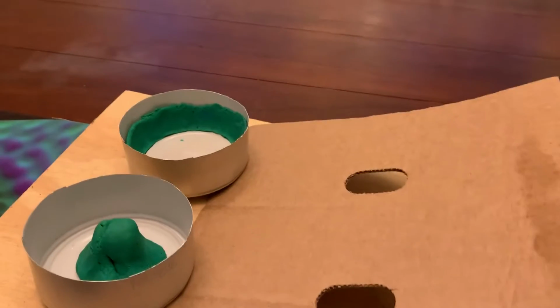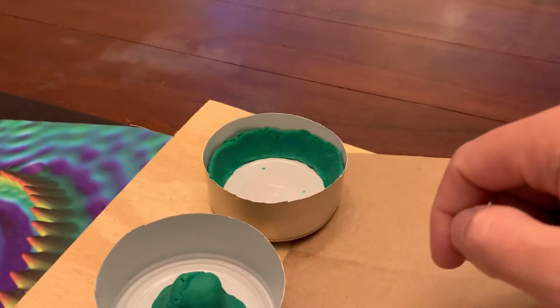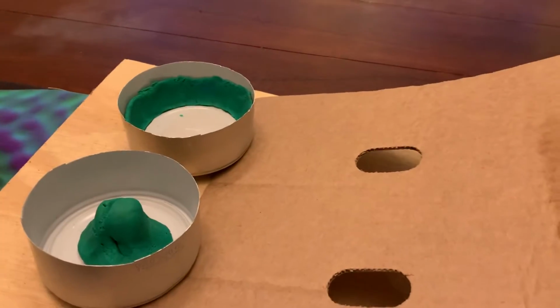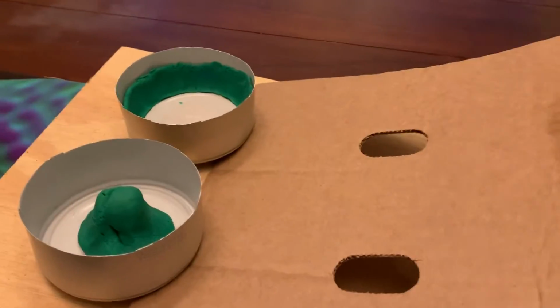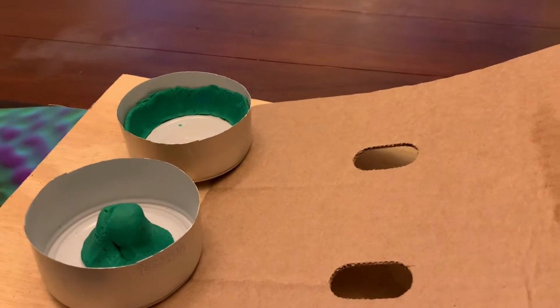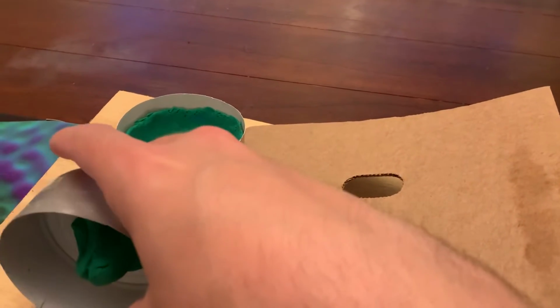Anyways, what we're gonna do is we're gonna race them. So this one, all the Play-Doh is on the outside edge. This one, the Play-Doh is in the center. We're gonna see, does it make a difference? Probably, hope so, because I've spent a ton of time cramming it into cat food cans. So we'll set these up to roll.